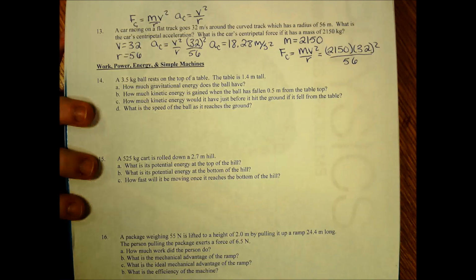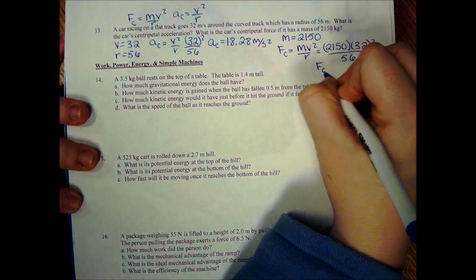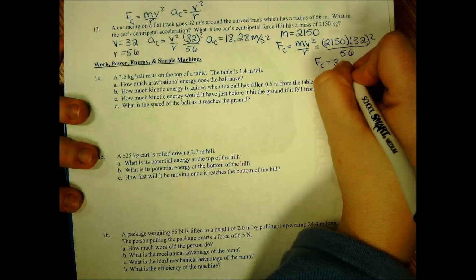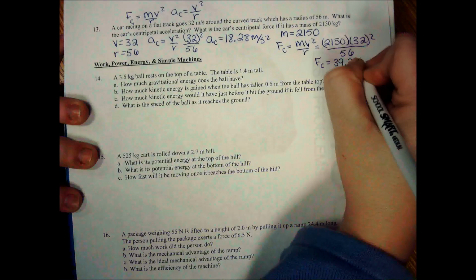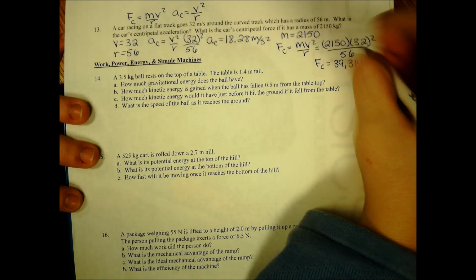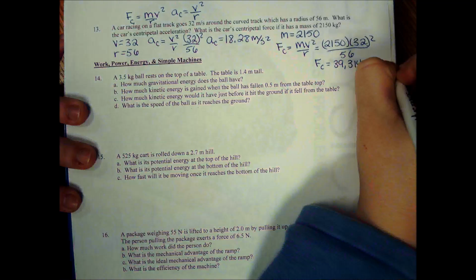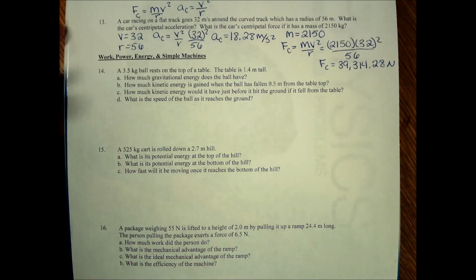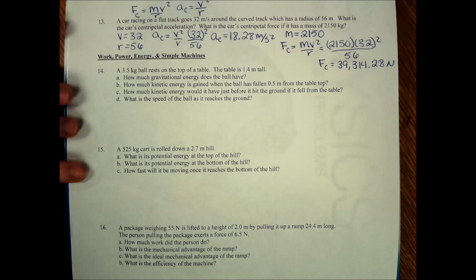It is very large. It is 39,314.28 newtons. I think DJ Biscuit interrupted me when I was saying this, but I will be taking off for units, so make sure you include those.